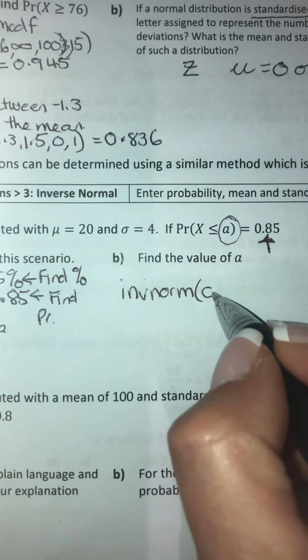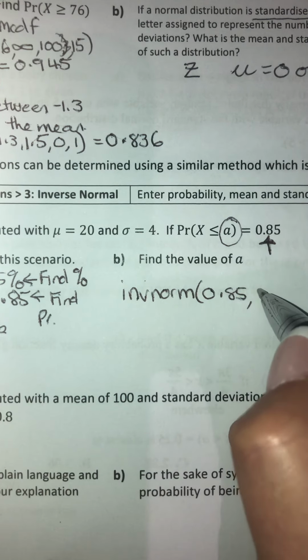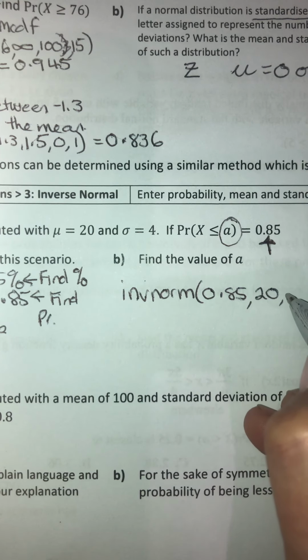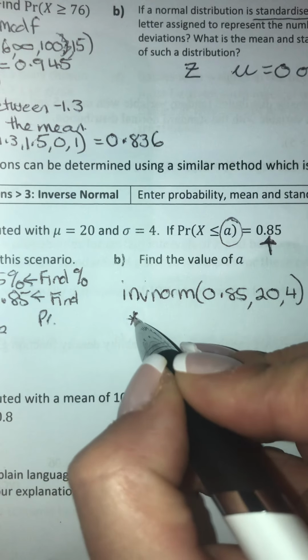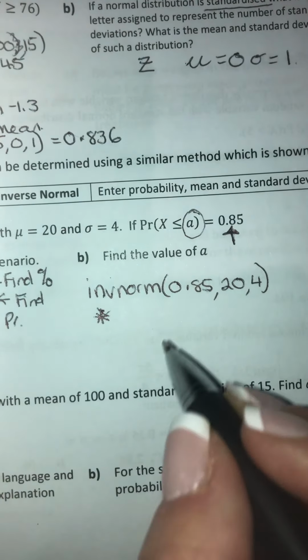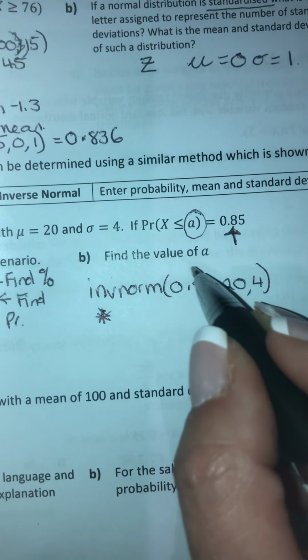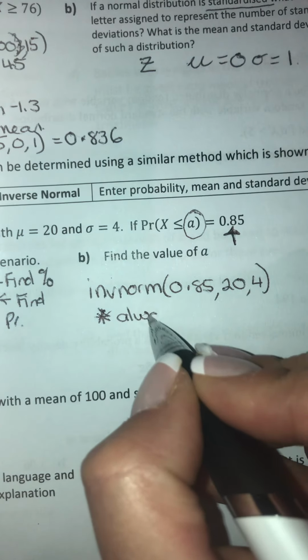This time you put the answer first. That's what it wants. And then you put the mean, which is 20, and you put the standard deviation, which is 4. Something that is really, really important, more important than what the answer is right this second for you, is that they always put the area as a less than. So it's always less than.